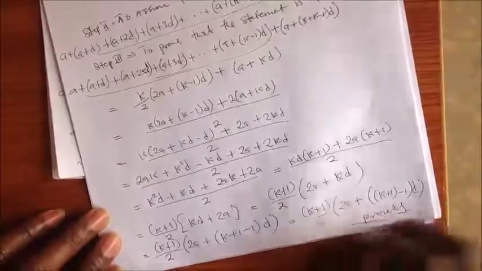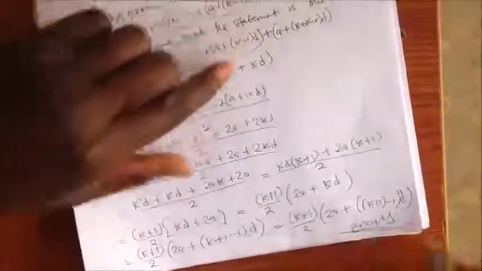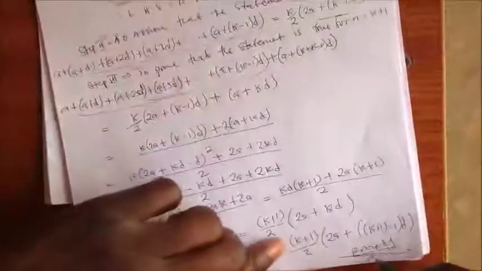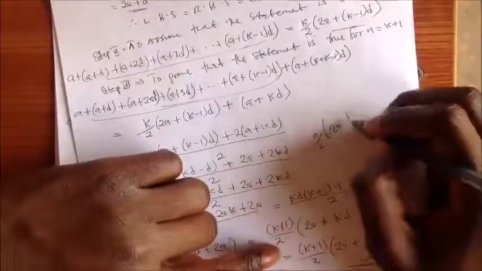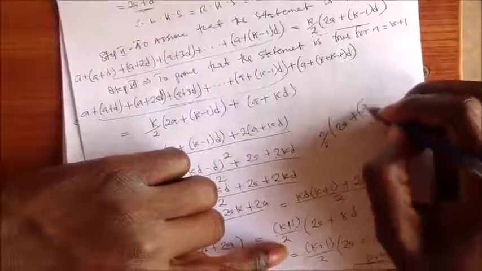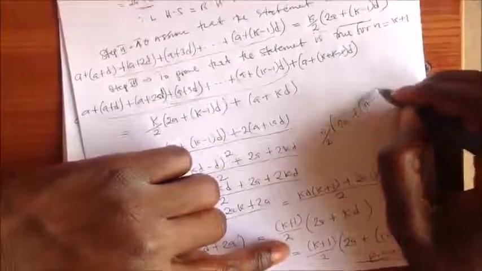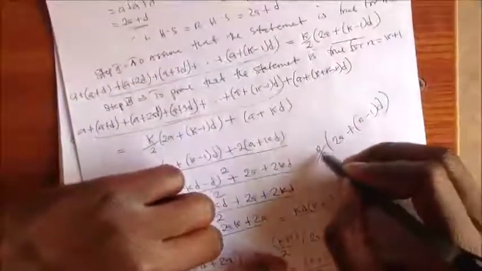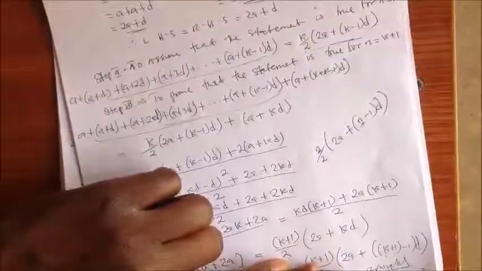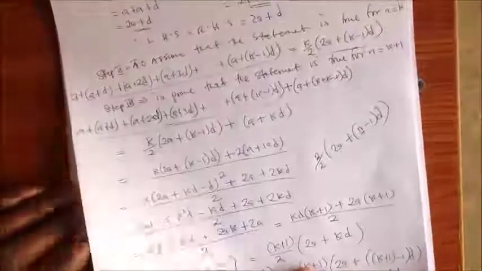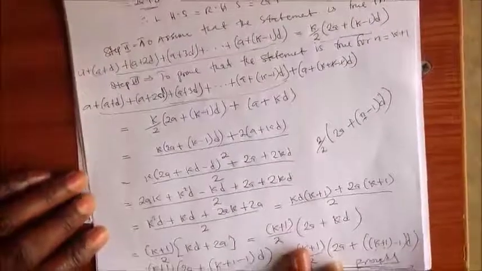This is the proof. Now if you take this and compare with the given equation, that says n divided by 2 into (2a plus (n minus 1)d), you see n here is k plus 1. So that's just the proof. Then this is the end of our today's lesson. To meet in next lesson.